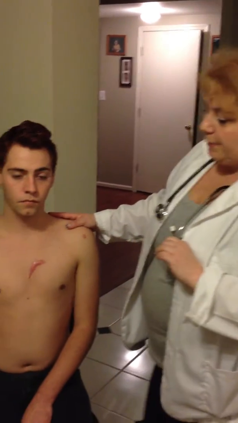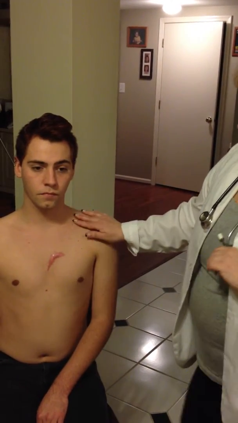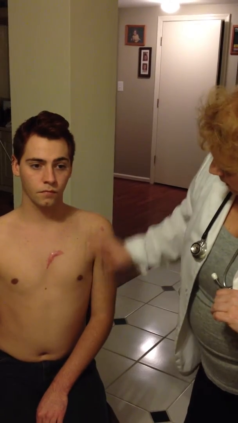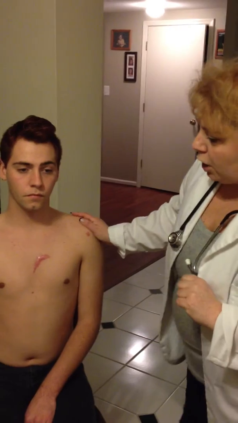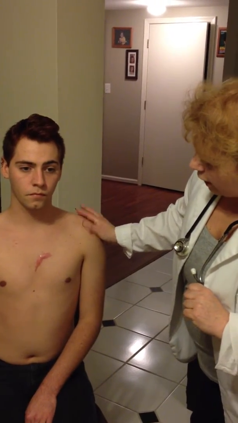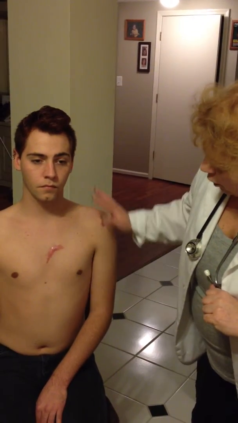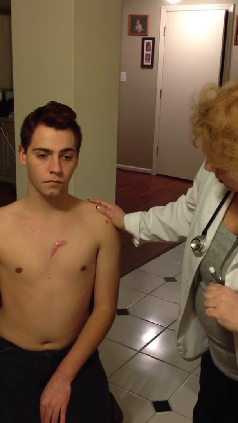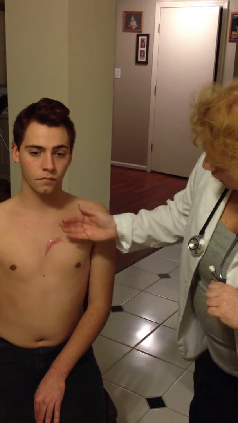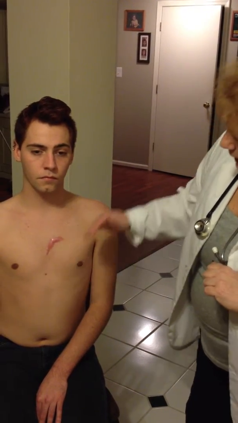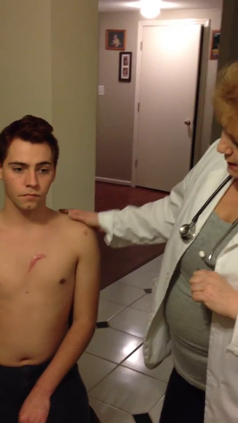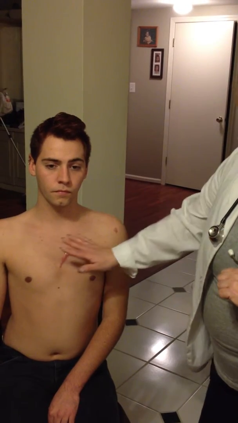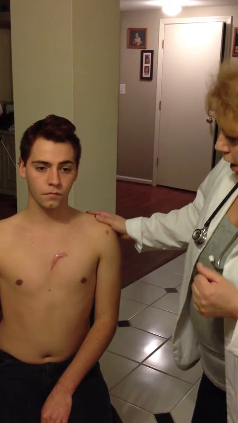Moving on with this examination, we would first assess the patient's respirations by looking for two characteristics. We're going to be looking at the rate at which he is breathing, which should be between 12 and 20 breaths per minute. We are also looking at the rhythm, making sure that he is breathing easily and regularly without distress, not using any accessory muscles, and that the chest is expanding bilaterally and symmetrically.